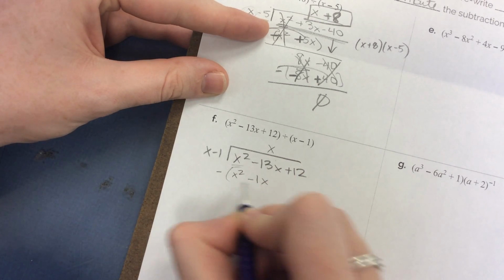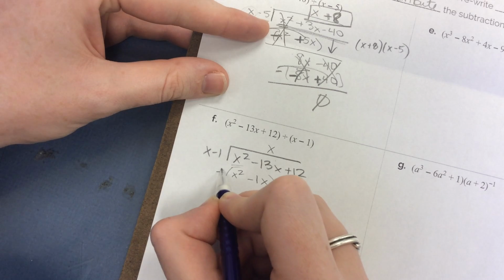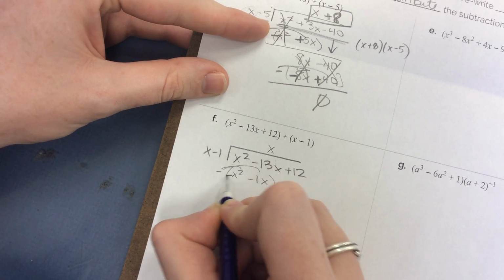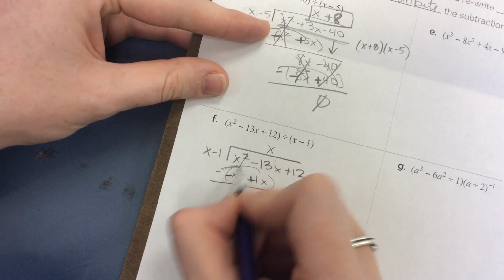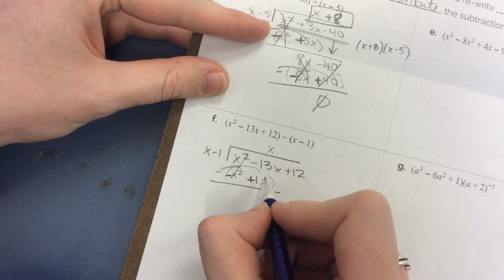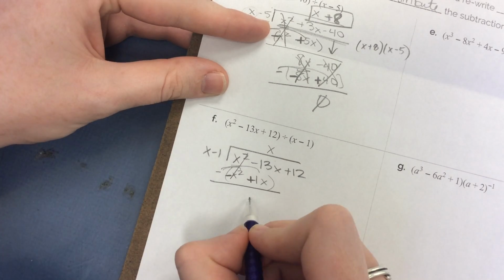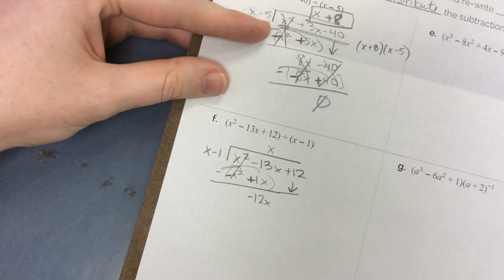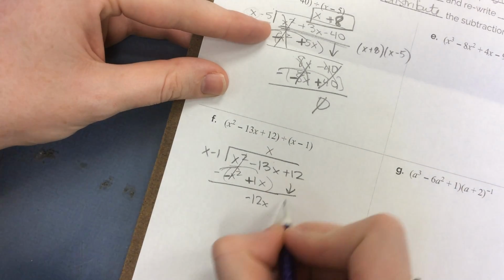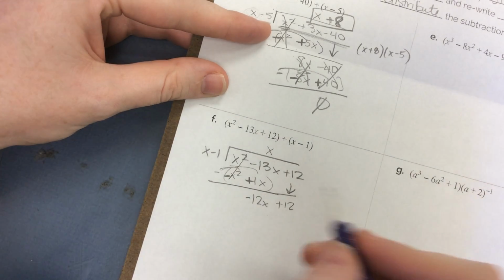Then I got to subtract that whole binomial, so I have to distribute the subtraction sign. This turns that into a negative. This turns that into a positive. So my x squareds cancel. A negative 13x plus 1x is a negative 12x. And then I'm going to bring down that positive 12.